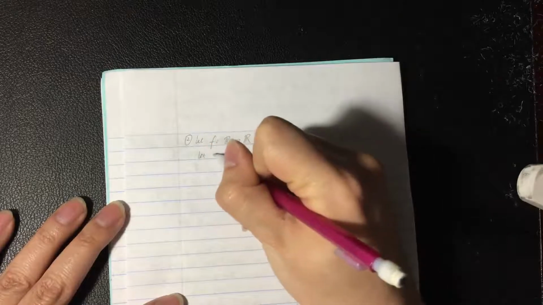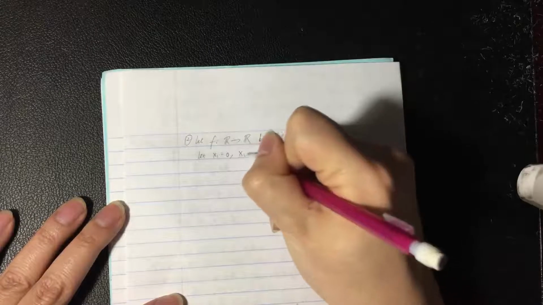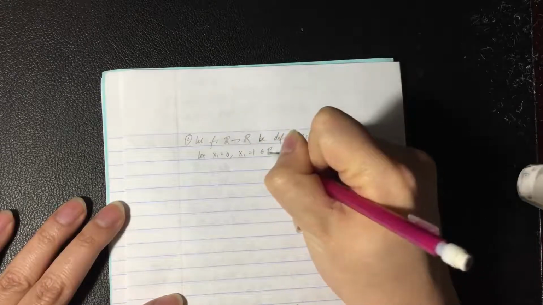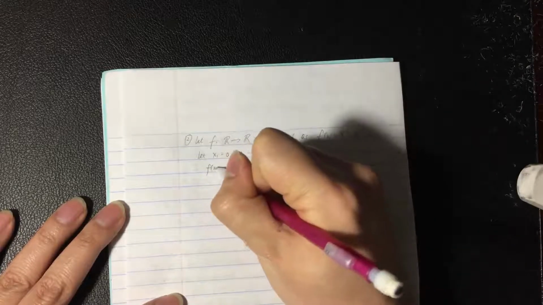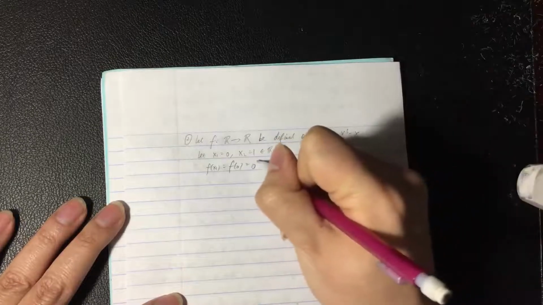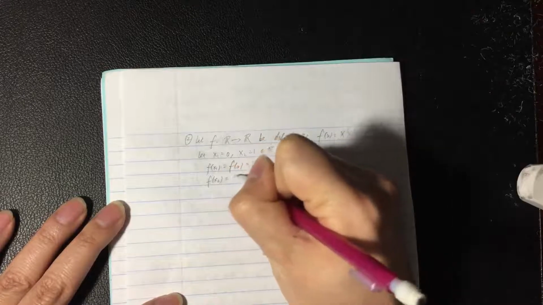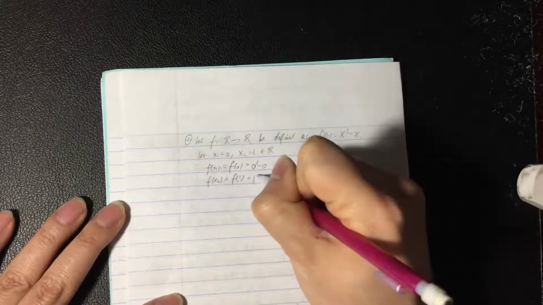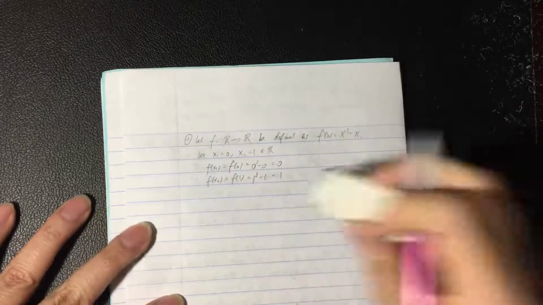So let's first of all prove f is not 1 to 1. So let x1 equal to 0, x2 equal to 1 in the domain. Then f of x1 equal to f of 0, which is 0 cubed minus 0, which is 0. f of x2 is f of 1, which is 1 cubed minus 1, also equal to 0.